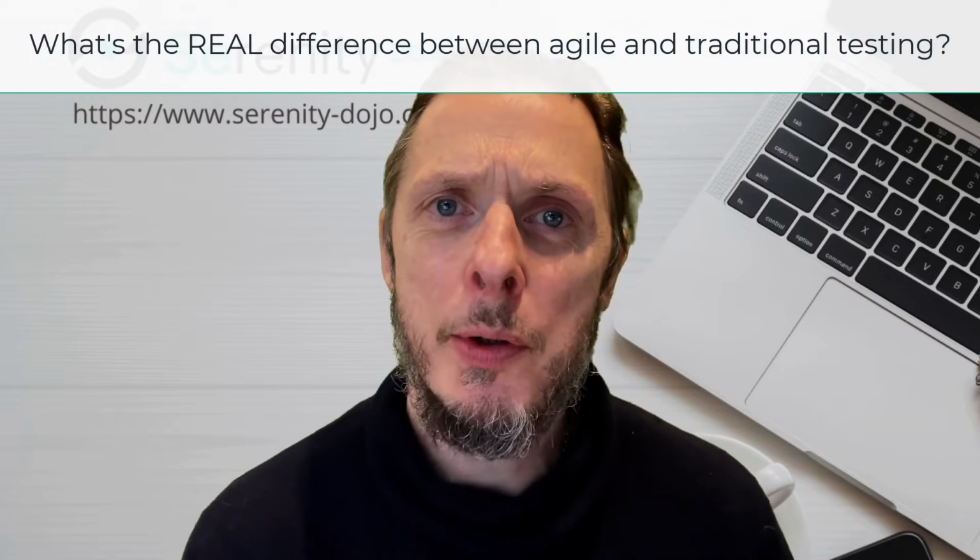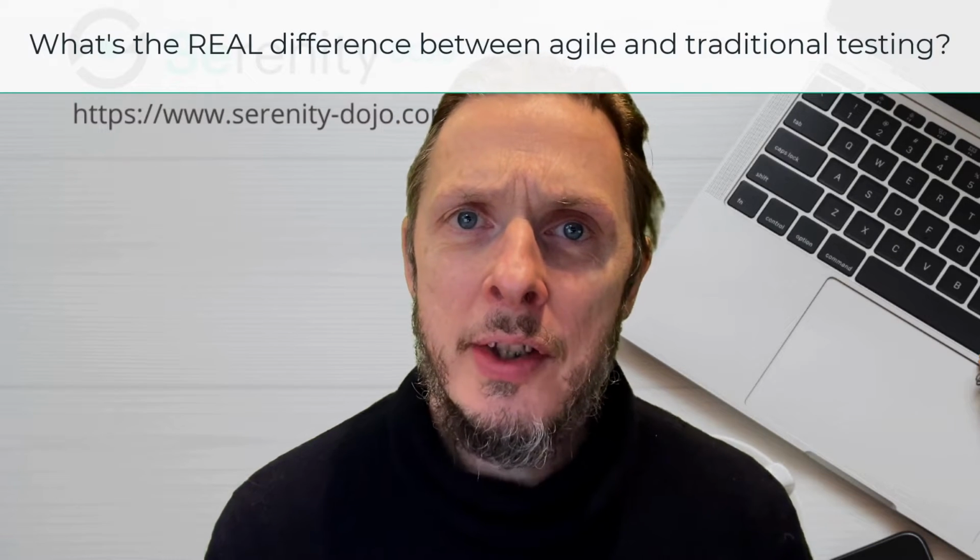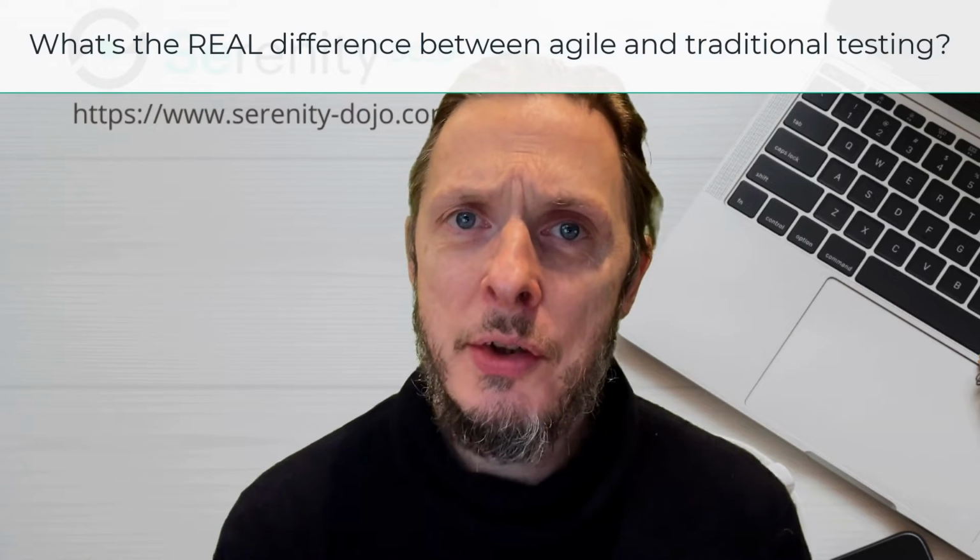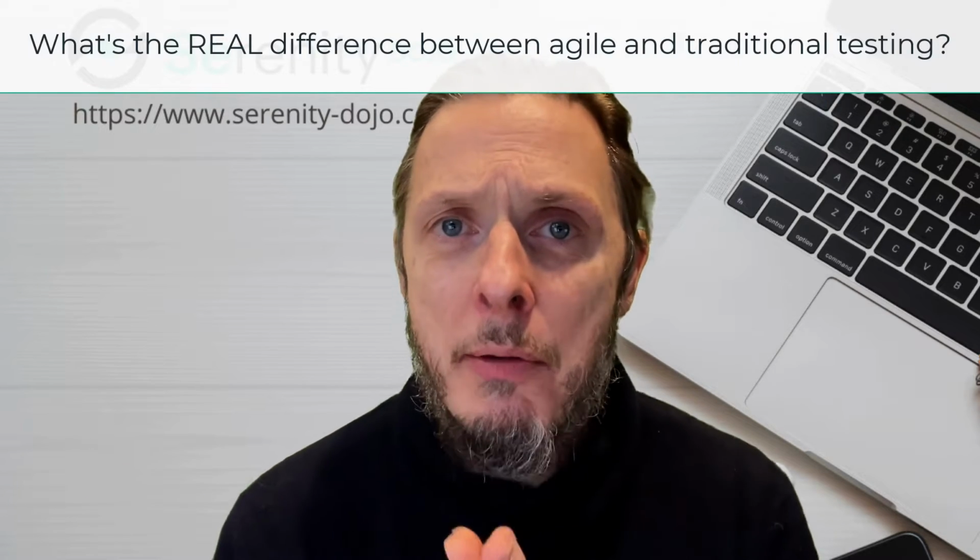What is the difference between Agile testing and traditional testing? Now, what I would say is that most testers are trained to do a traditional testing approach. They're trained in an approach that really comes from a factory context, from a QA context of a factory line where you check the quality of your widgets as they go through, and if there's something wrong, you stop them.